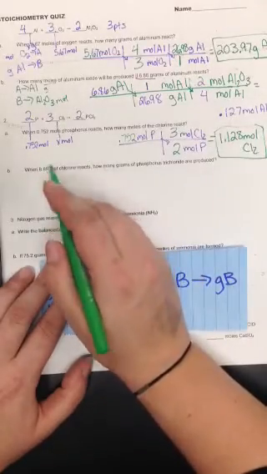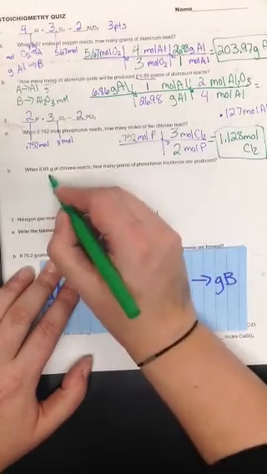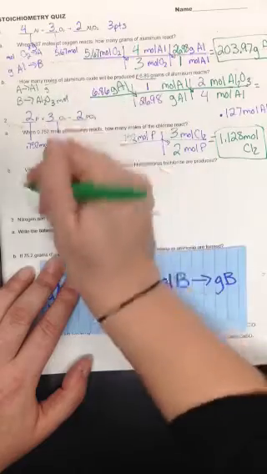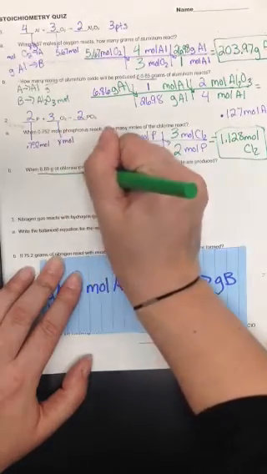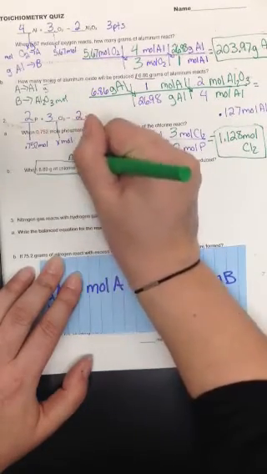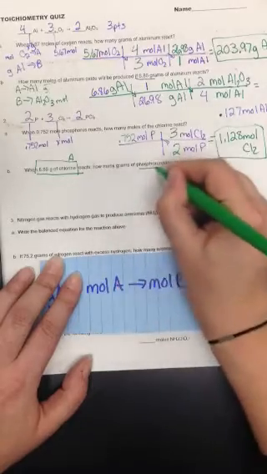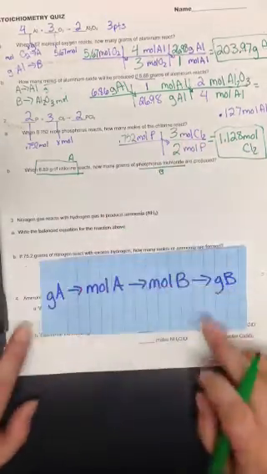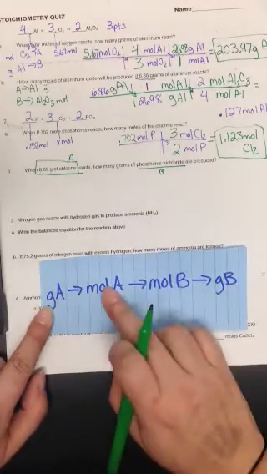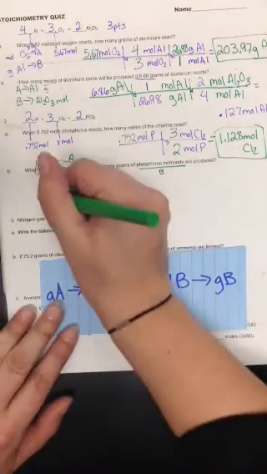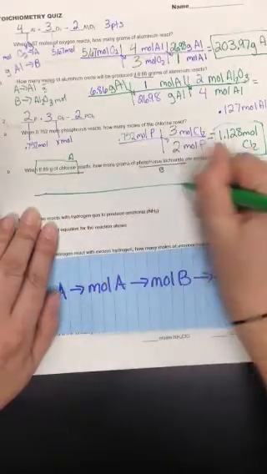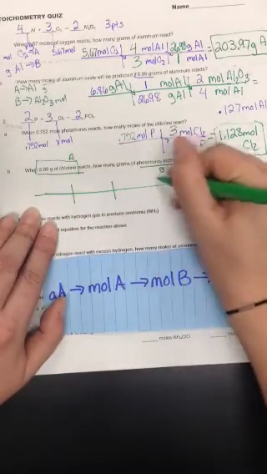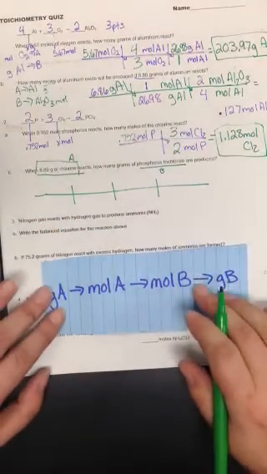The next problem says you have 8.89 grams of chlorine. Alright, here's that 8.89 grams of chlorine. That's going to be your A. How many grams of phosphorus trichloride? That's going to be your B, and it's a gram to gram problem. So if we look, it's going to have 1, 2, 3, 4 sections of a table. So I'm going to draw my line. 1, 2, 3, 4. Okay?